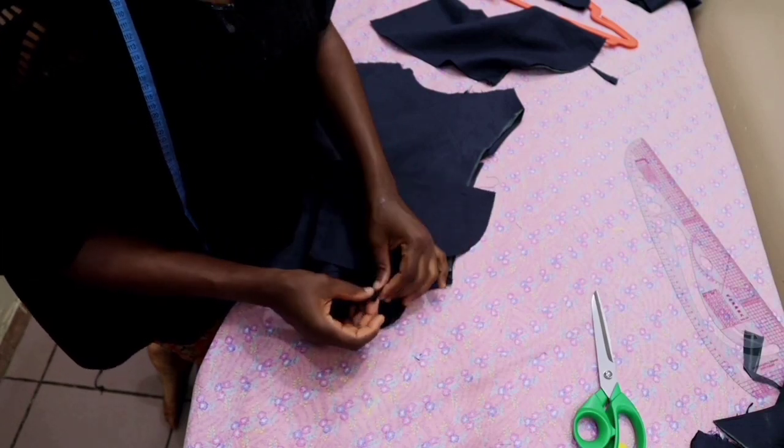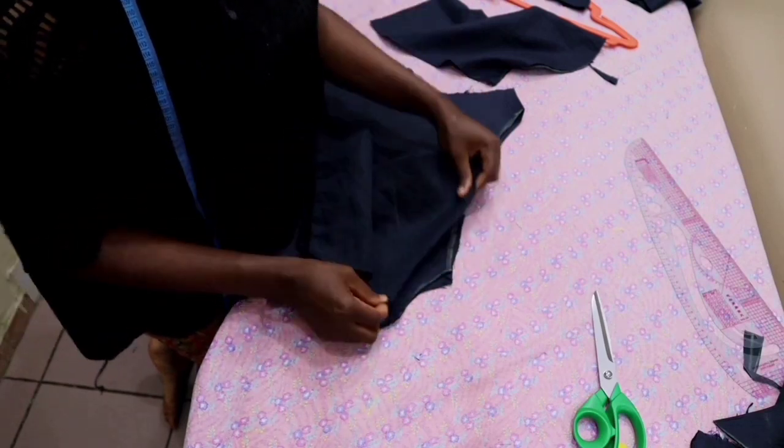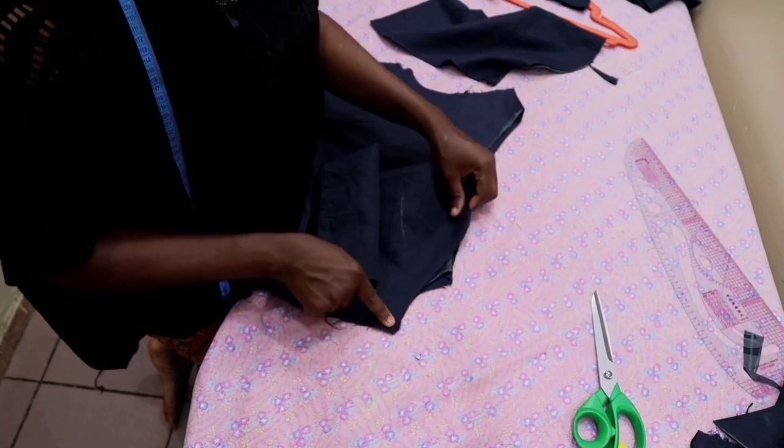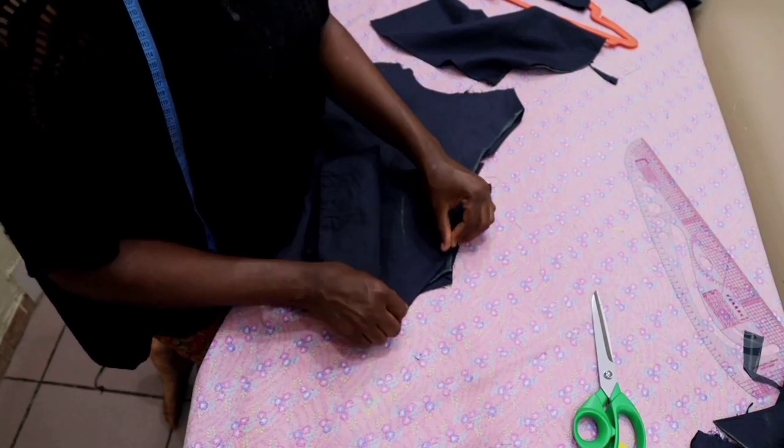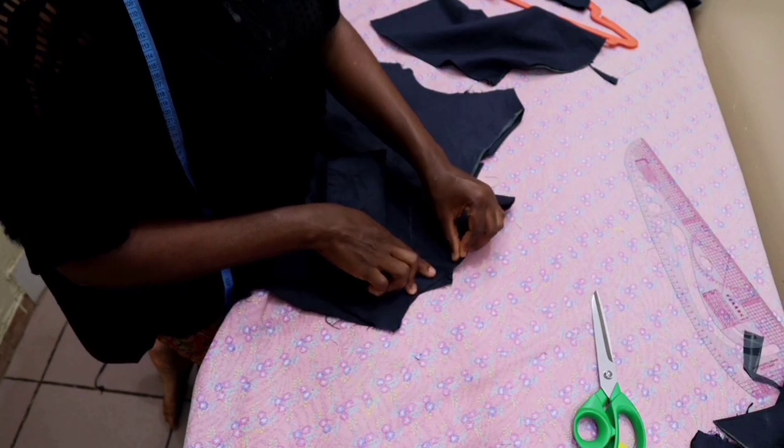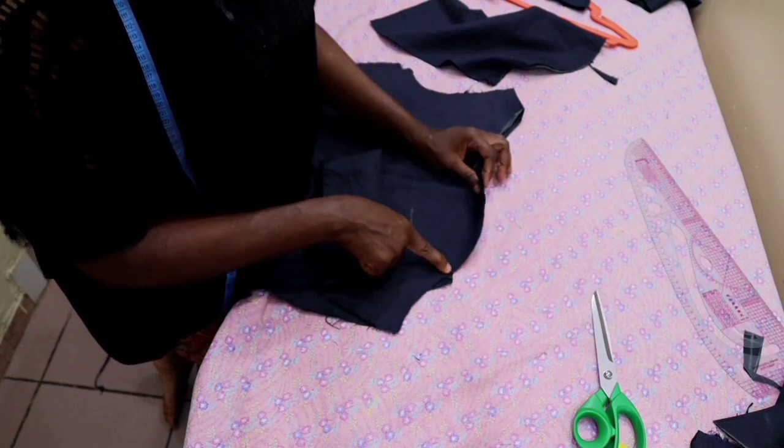Then you match the armhole together like that. And then you use it to trace the armhole of the bodice like so.